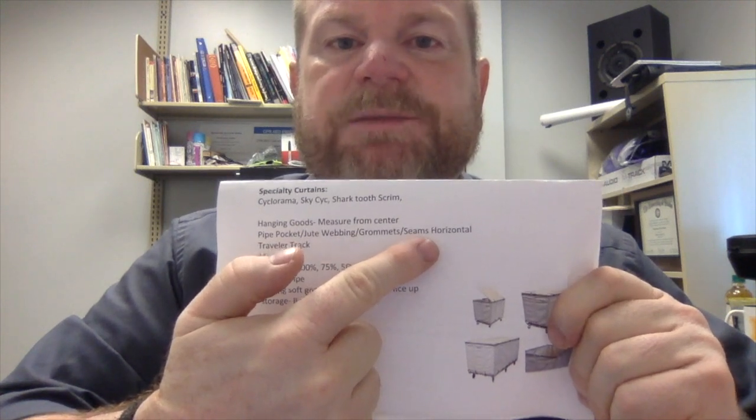And then if we need seams in a curtain, our seams are going to go horizontal. If we have to attach more than one piece of fabric to each other, so we have many layers of fabric, it's because fabric doesn't always come in 30 feet widths. So we might have a 10-foot width, but we need a 30-foot high curtain.